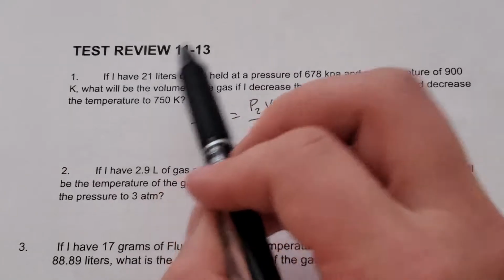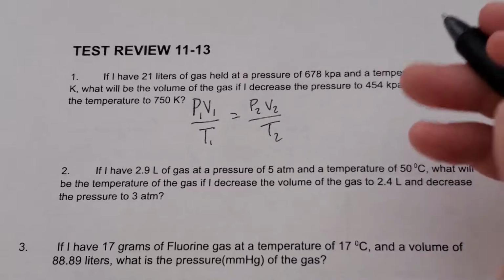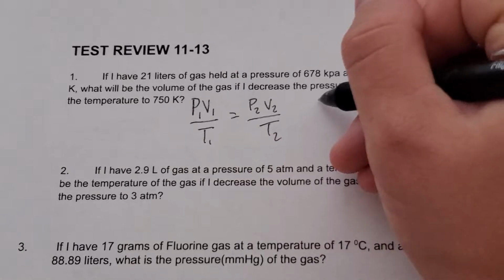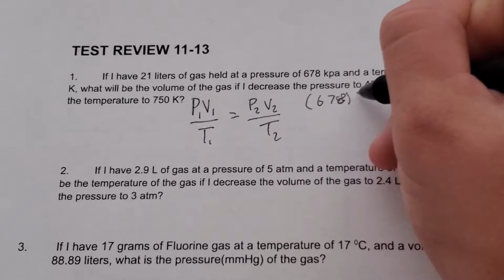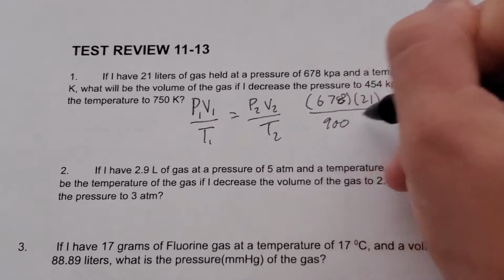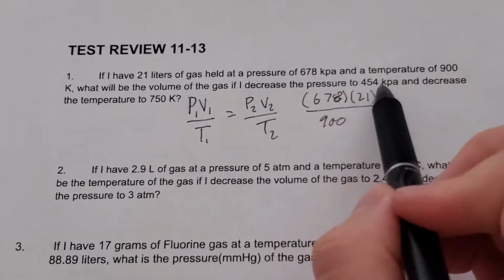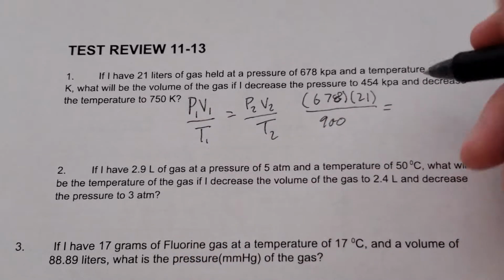Our V1 is 21, our P1 is 678, and our T1 is 900. So I'm going to go ahead and write this like that: 678 times 21 all over 900. That's going to be equal to 454 times V over 750.